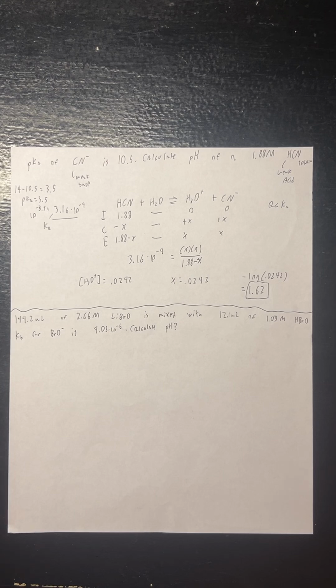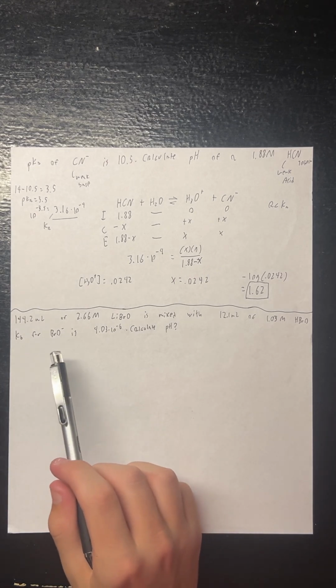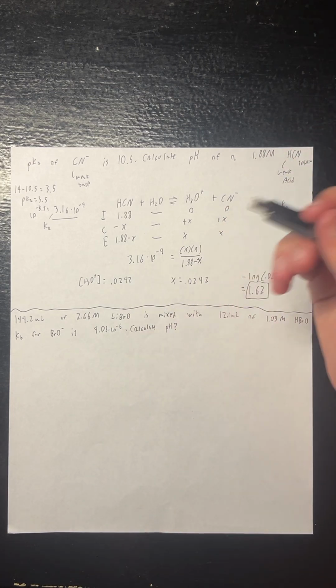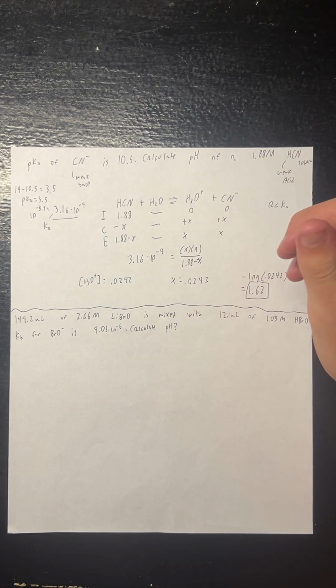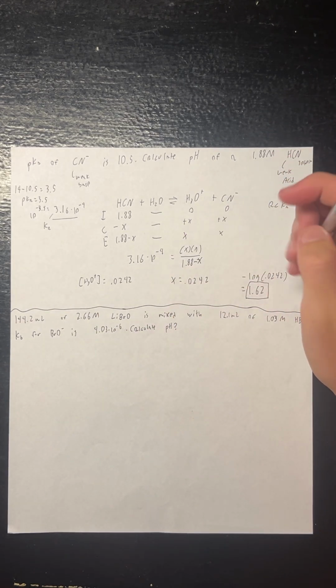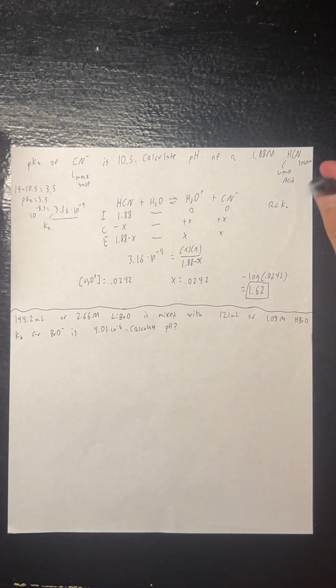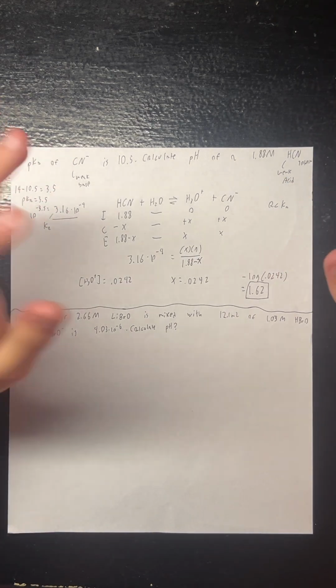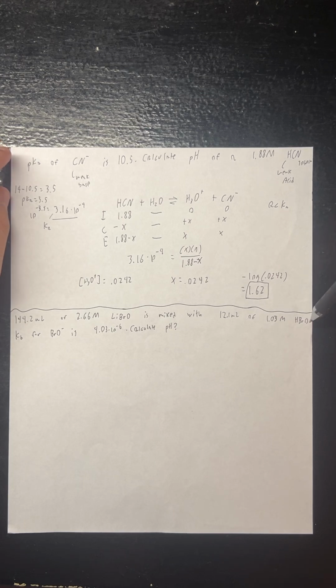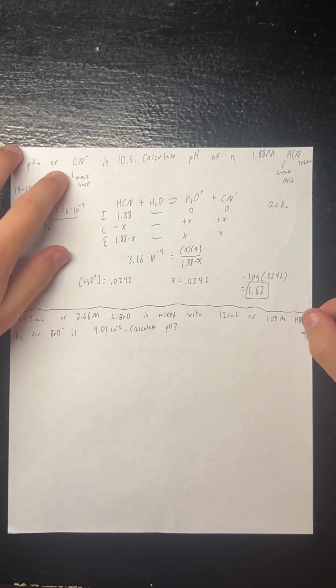So the next question of the quiz was, we have 144.2 milliliters of 2.66 molar of lithium BrO mixed with 12.1 milliliters of 1.03 HBrO. And the Kb for BrO minus is 4.03 times 10 to the negative 6, and the goal is to calculate the pH. So what we can first identify is strong, weak, or whatever. So let's start with the acid. HBrO, we know that it's not one of the 6 strong acids, so therefore it has to be a weak acid.